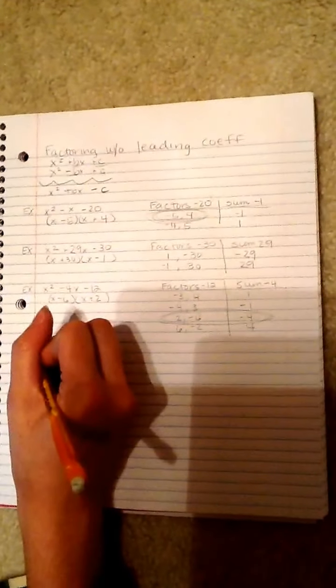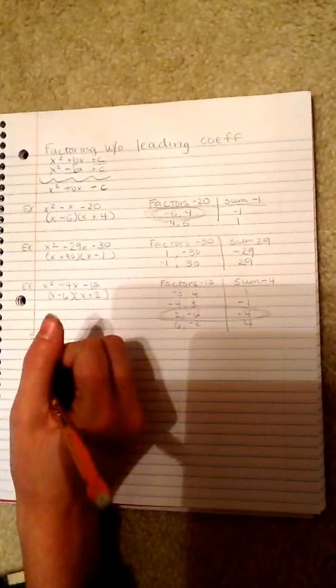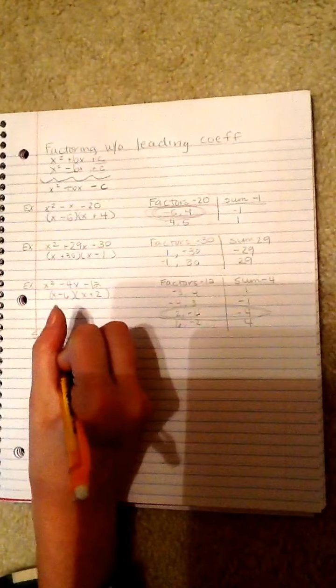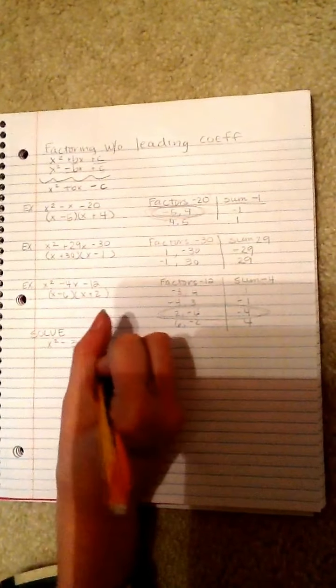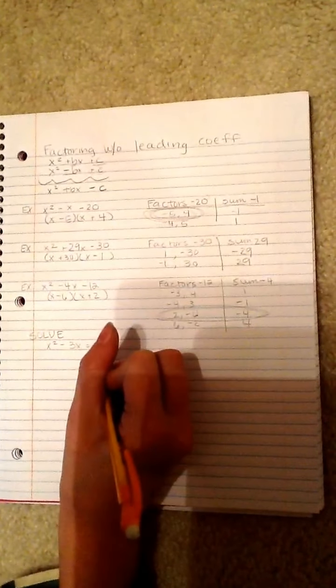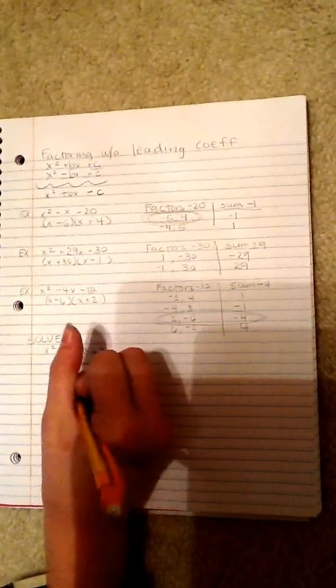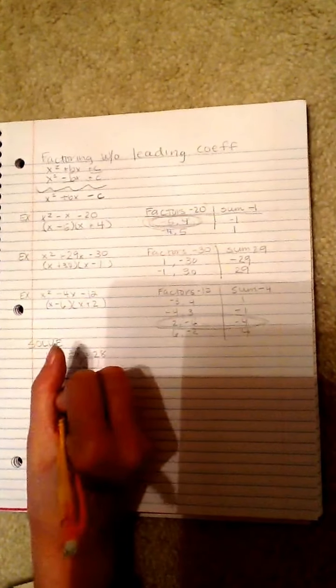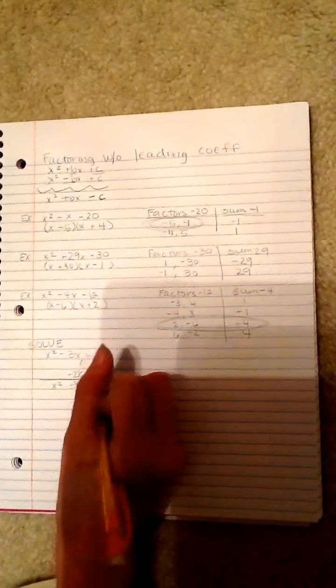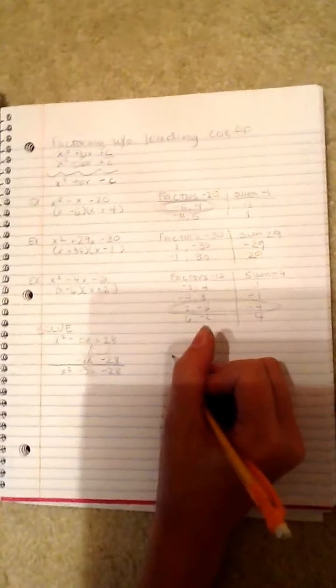And just like yesterday, we can solve using this factoring. If I have x squared minus 3x equal to 28, the first thing I need to do is move that 28 over to the other side, so I'm going to subtract it on both sides. When I do this, I'll get x squared minus 3x minus 28. And I'll apply my factoring table, just like I did to the examples above.